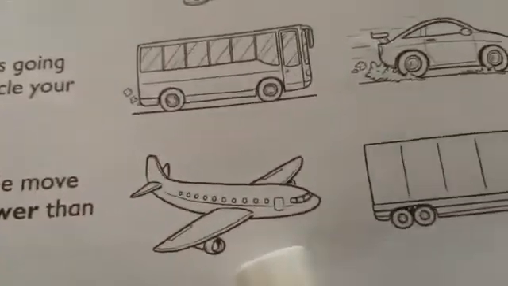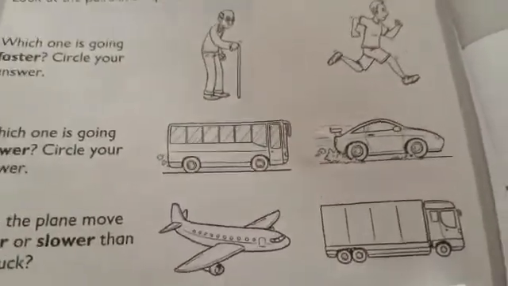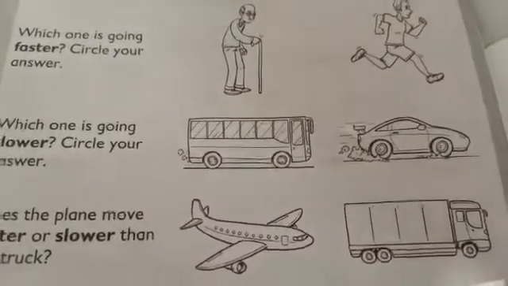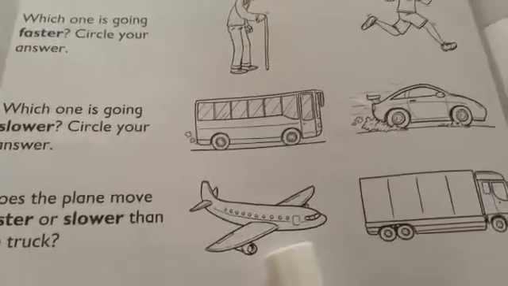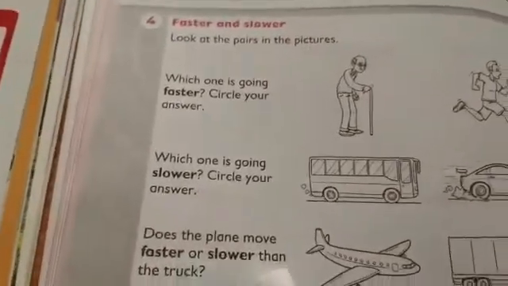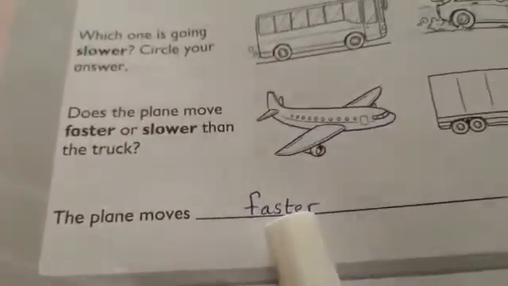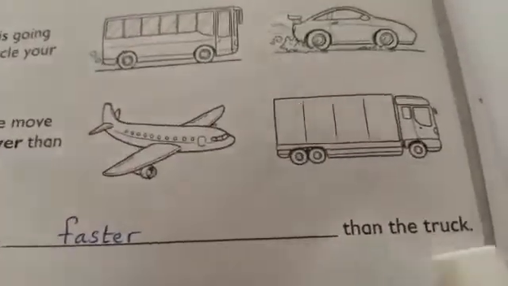Now you can see down again there is an aeroplane and another bus. Which one will go faster? Of course, the airplane. Okay, so you have to compare the faster and slower movements. The plane moves faster than the truck.